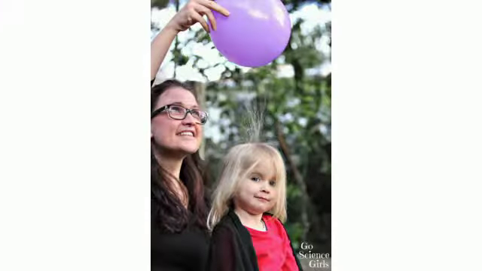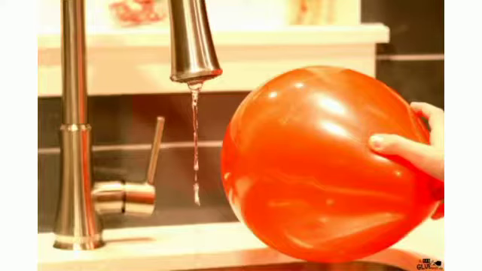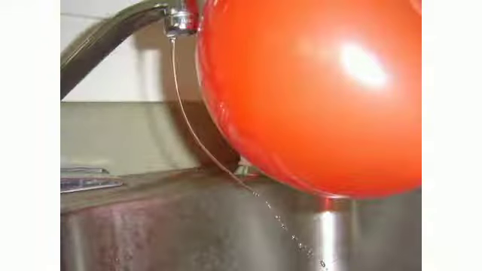Students, another experiment about static electricity is that take an inflated balloon and rub it against your hair and turn on the tap to get a light flow of water. Quickly after rubbing your hair, students, hold the balloon towards the water. You will see that the water stream moves towards the balloon. What is the reason behind it?